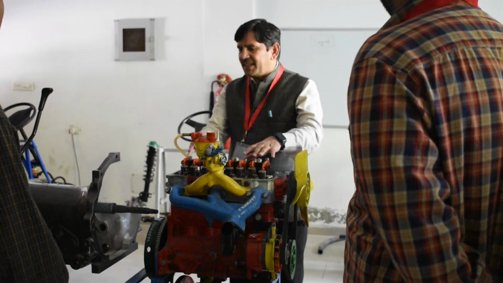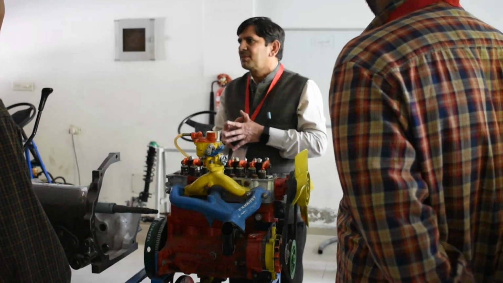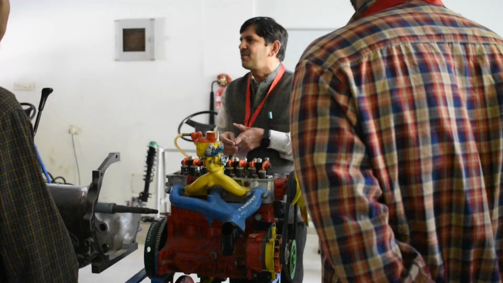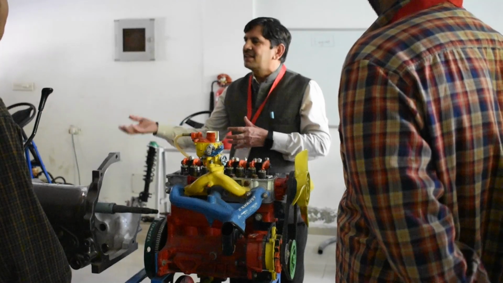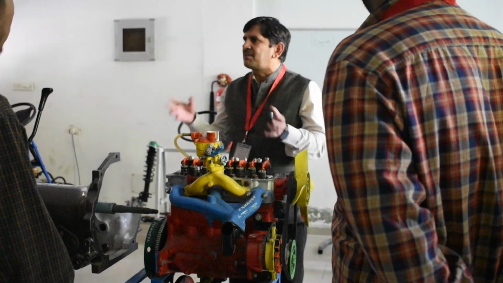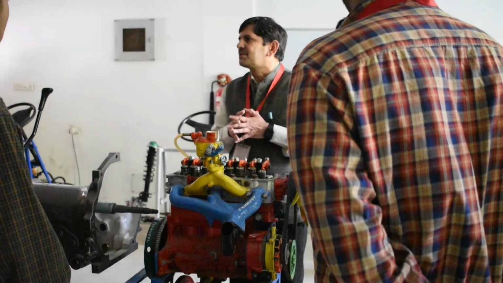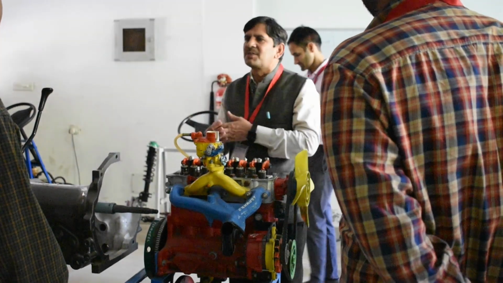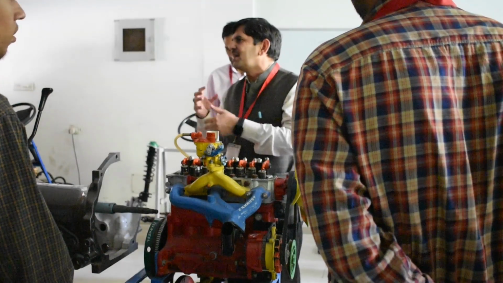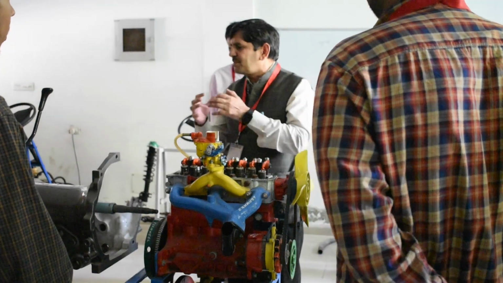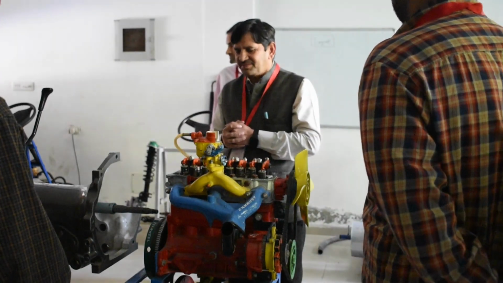So here, what is our input? As input, we give the fuel. Fuel may be petrol, diesel, kerosene, or biogas, whatever fuel we have to give to the engine, and in output we get the mechanical power. Means we need some motion, so that by that motion we can propel our vehicle.